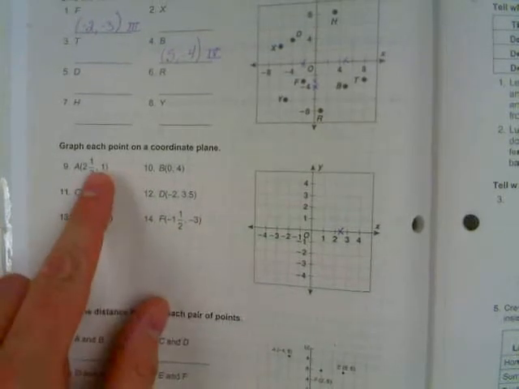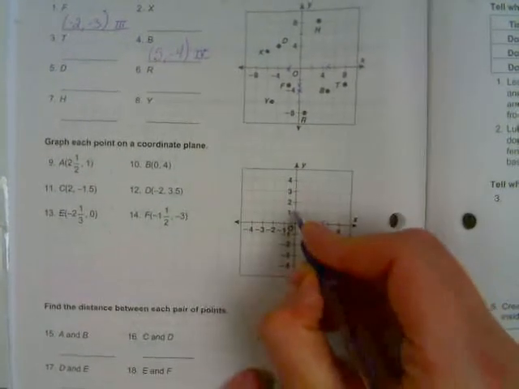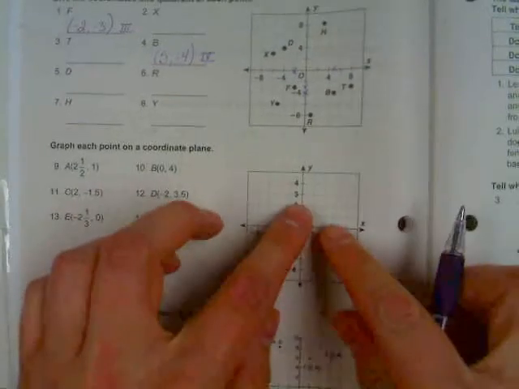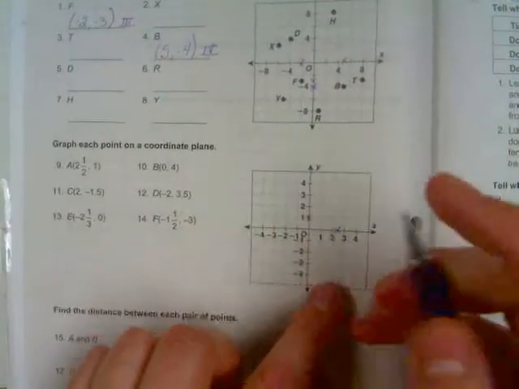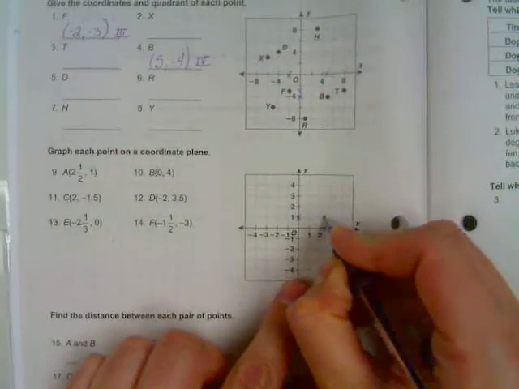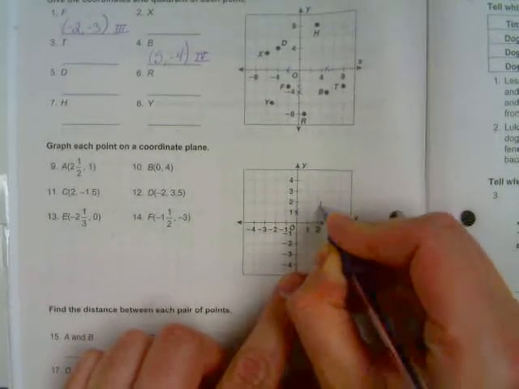And the second number there is a 1. That means on the y-axis the number is 1. And I'm going to put my fingers on those x's and just pull them together to where they meet. And that's where that point is going to be on the coordinate grid.